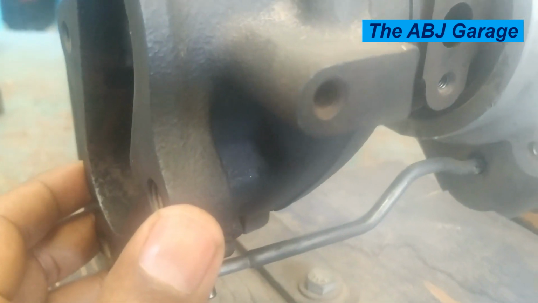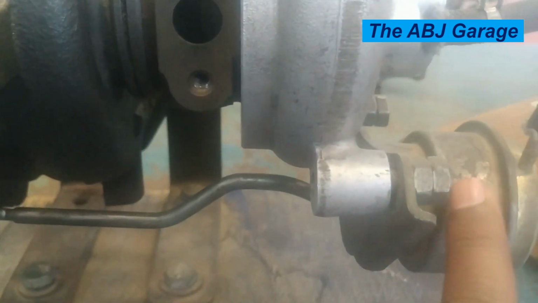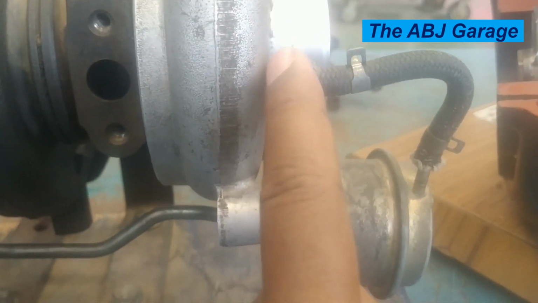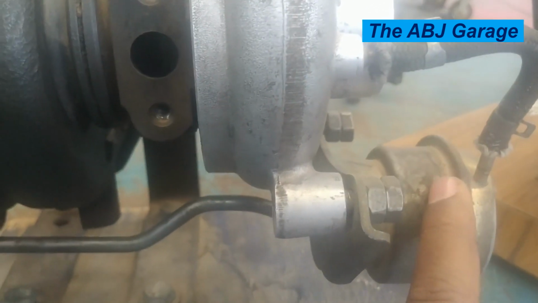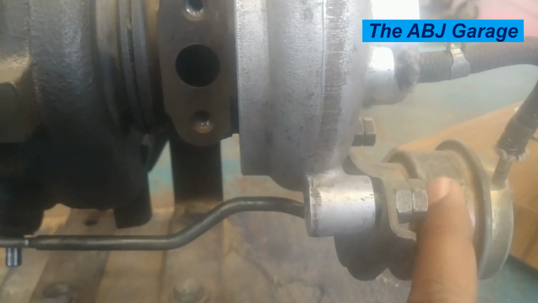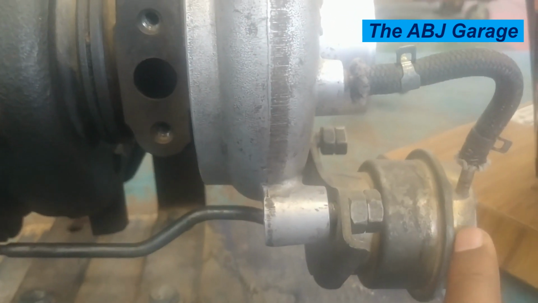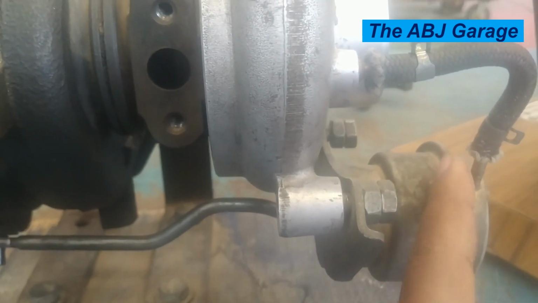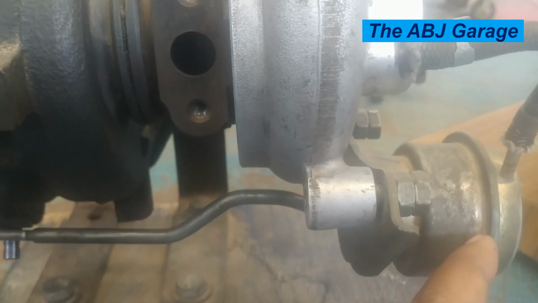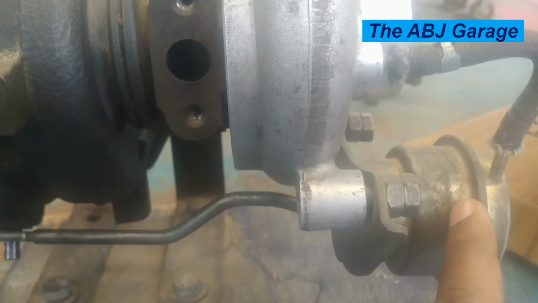Other problems that can cause wastegate malfunction are actuator related problems. Right here we have an actuator that is operated by a line coming from the impeller side. If there is a problem with the actuator or the vacuum line, that could be problematic to the wastegate mechanism. The vacuum line has to be connected to the actuator, and the actuator diaphragm has to be clean. If there is a leak or broken diaphragm in this actuator, that will disrupt boost control.